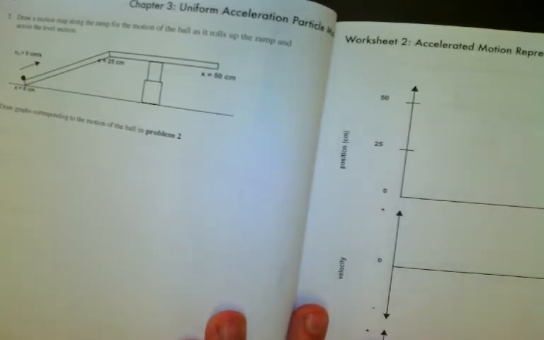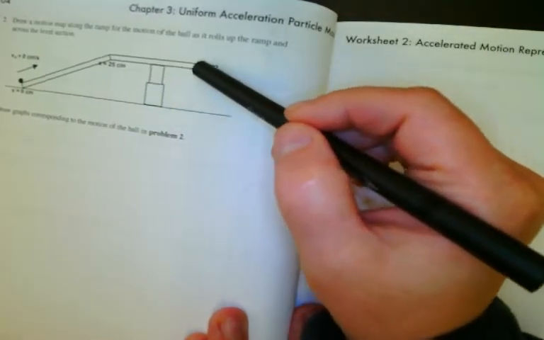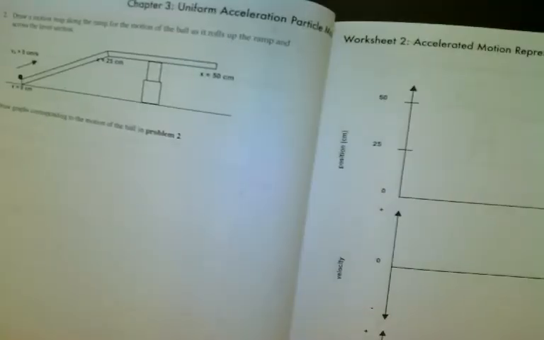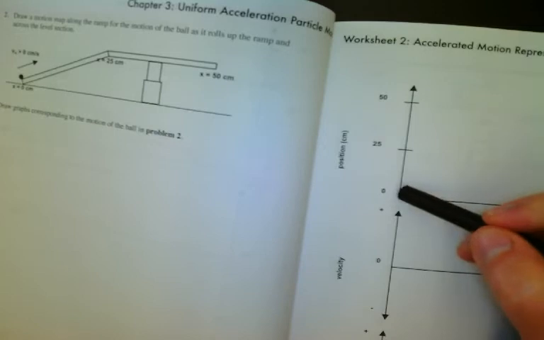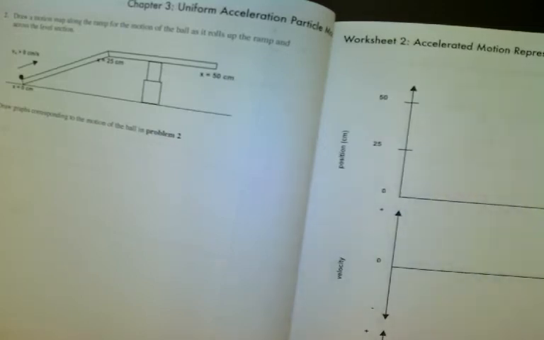It's not a flat line. Then your position's still going up. Your position's still changing. Your velocity's not changing. So this is the answer here, that, and then this. It's tricky, man. That is trippy.